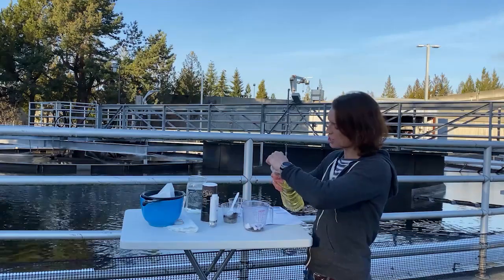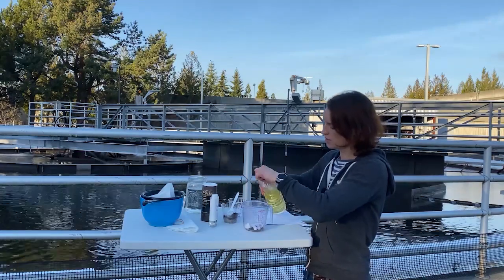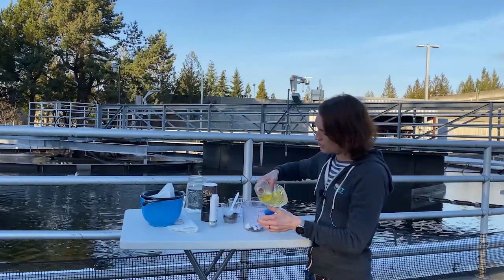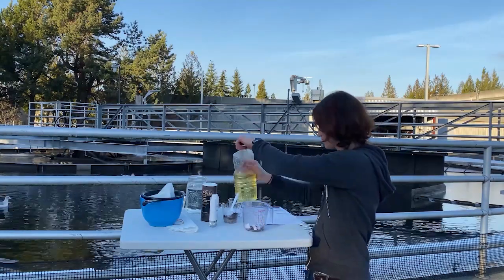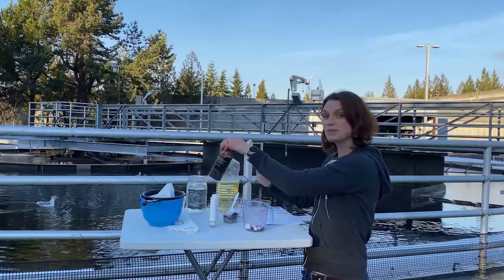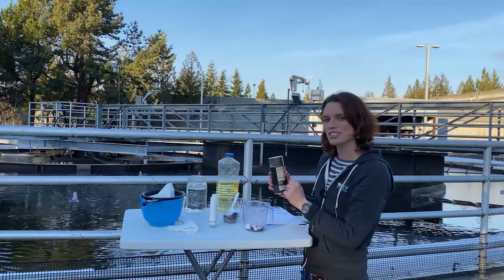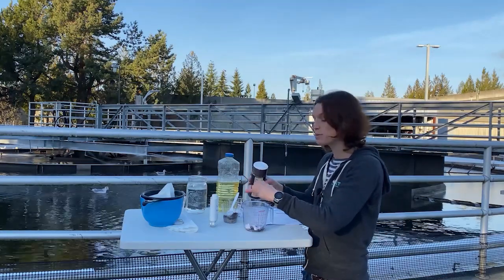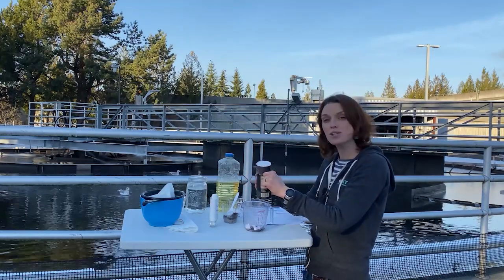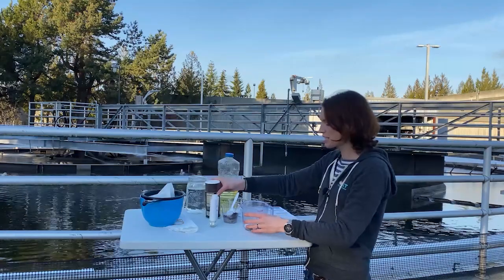A splash of cooking oil. Oil that is coming off your dishes, from your pans, coming in here. We have to remove that. And last but not least, salt. And salt is representing the bacteria. We cannot see them with our eyes, but our wastewater is full of it. And it's really important that we remove as much of the bacteria as possible.